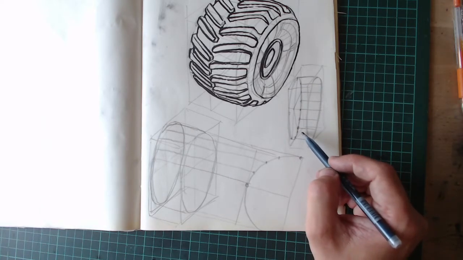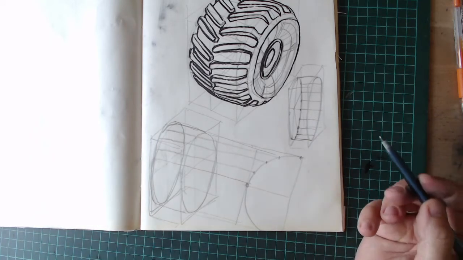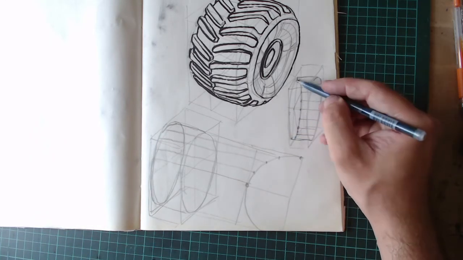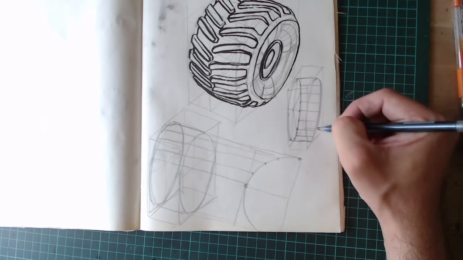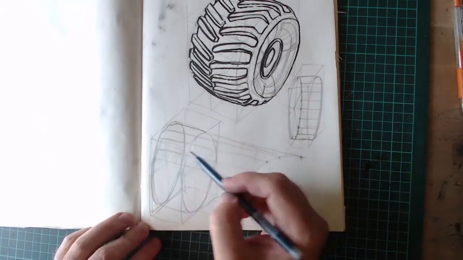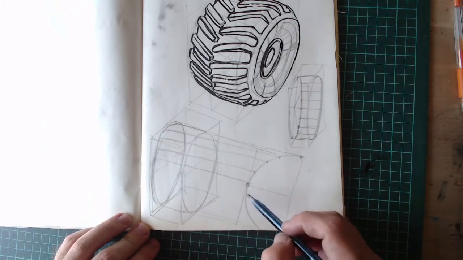The only important thing is that you need to look at this ellipse two-dimensionally. Okay. So let's take this wheel.